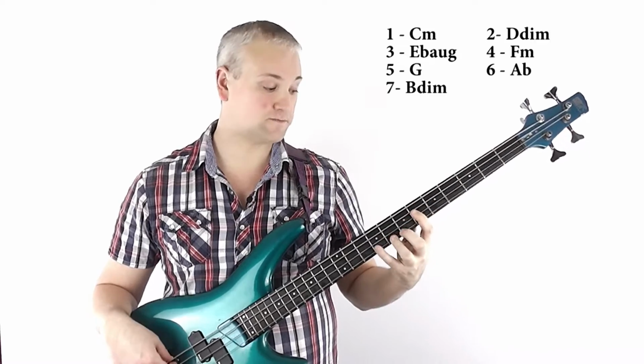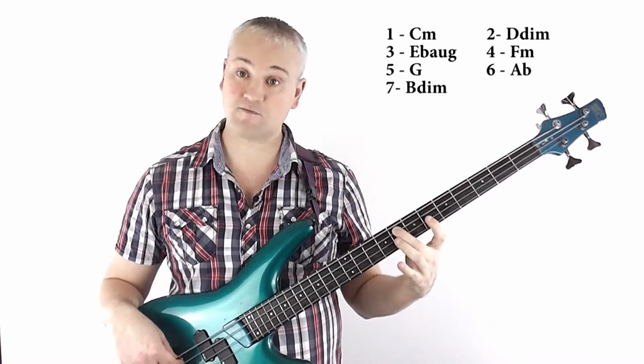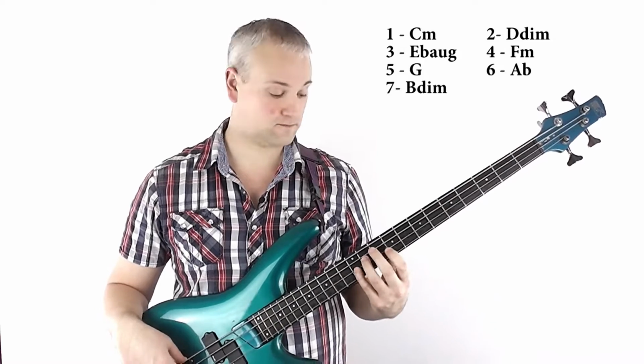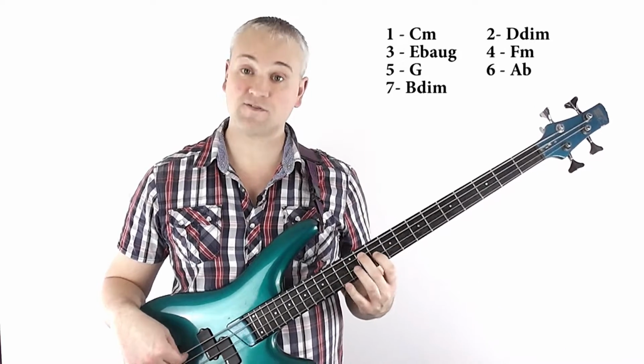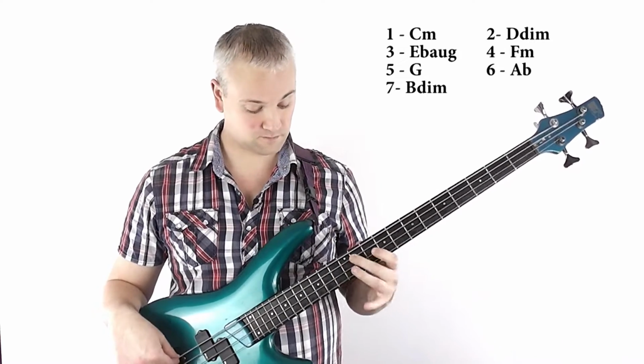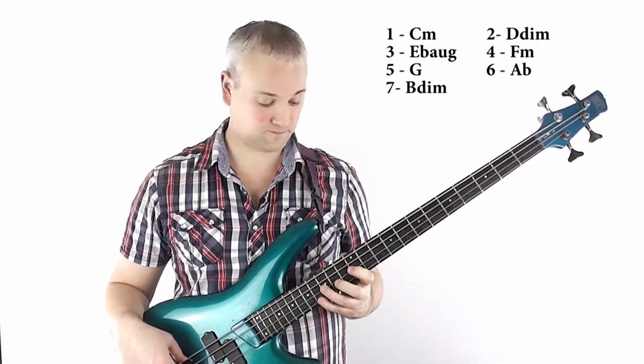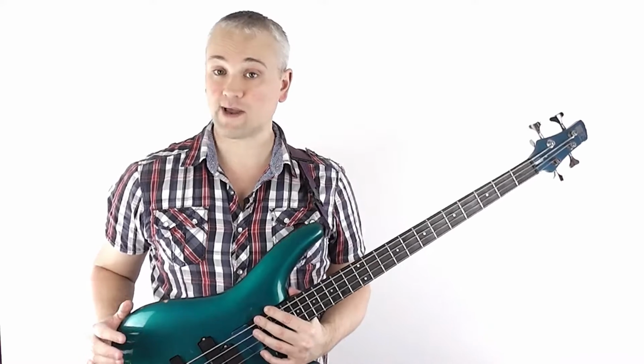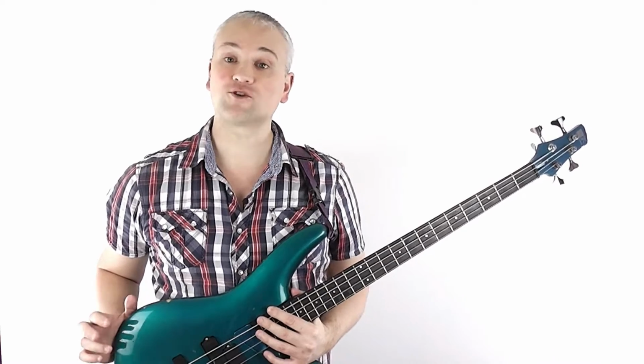E flat augmented. F minor. A flat major, B diminished, back to C.